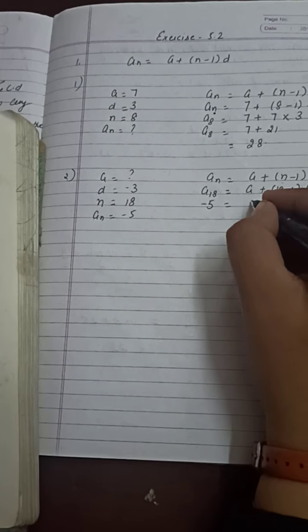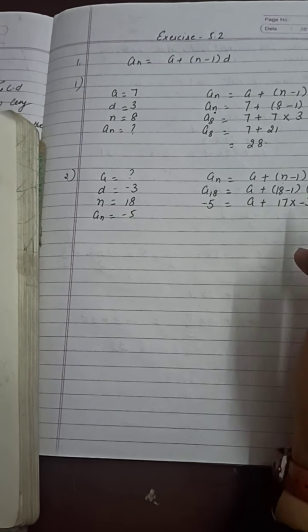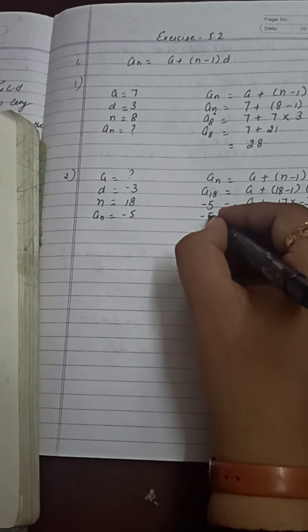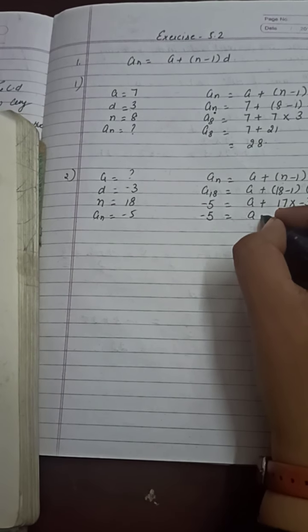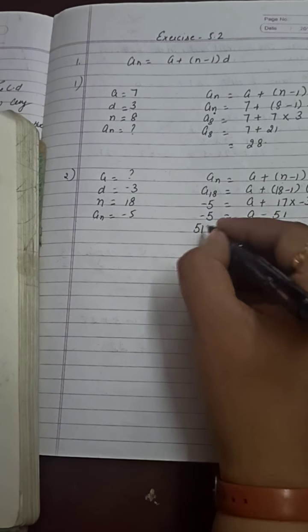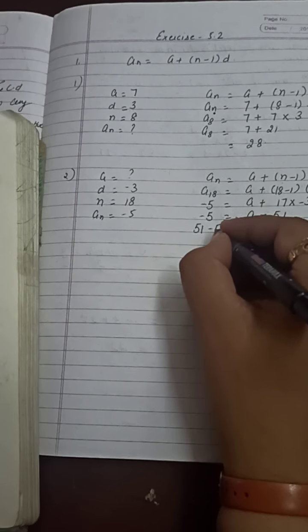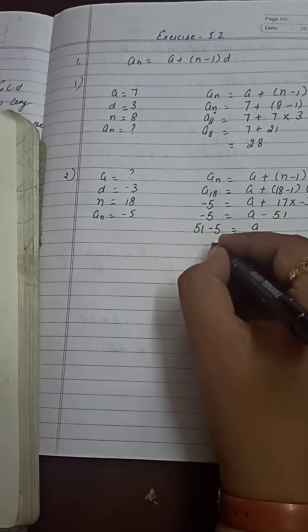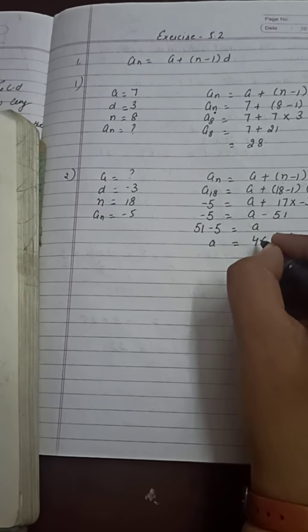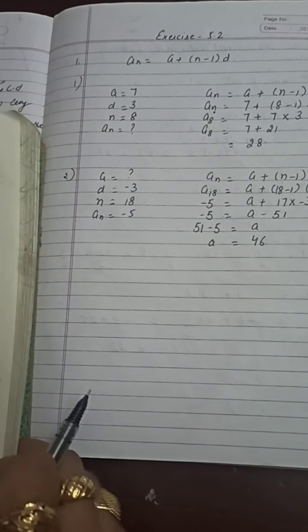Minus 5 equals a plus 17 multiplied by minus 3. And that will be minus 5 equals a minus 51. Take the 51 to the other side, the sign will change. 51 minus 5 is equal to a. So a is 46. My first term is 46. Similarly, I am going to solve the other parts.